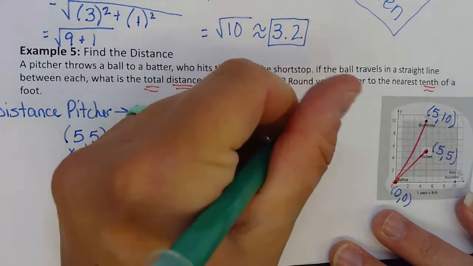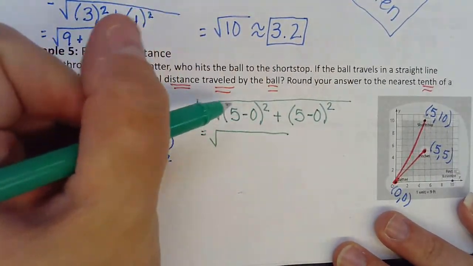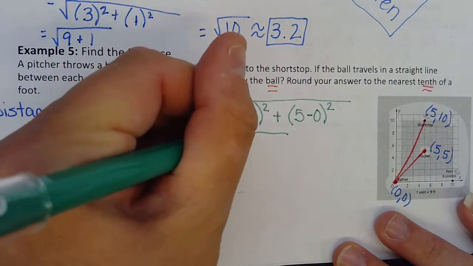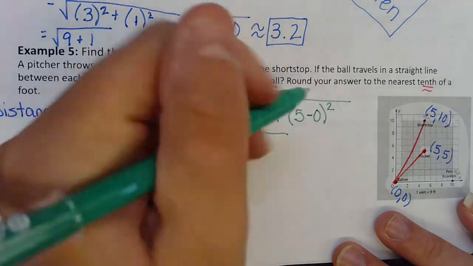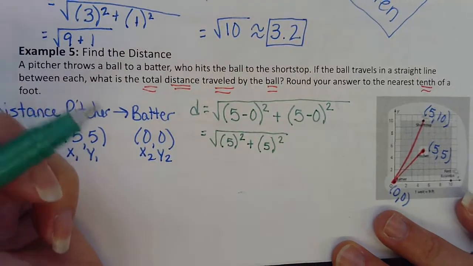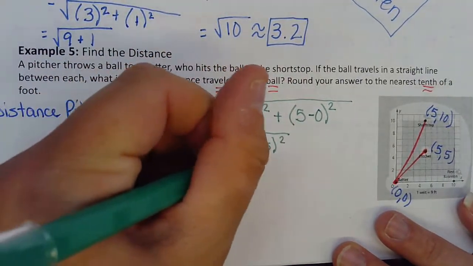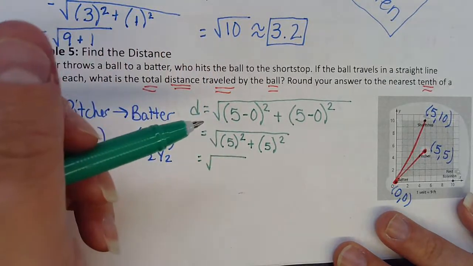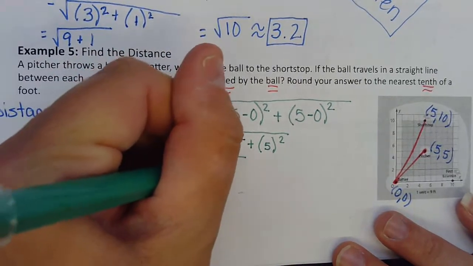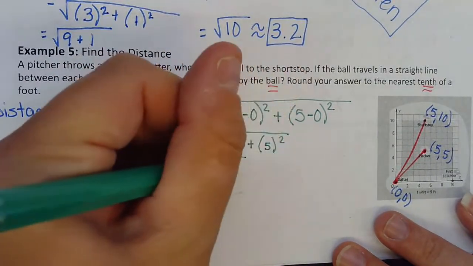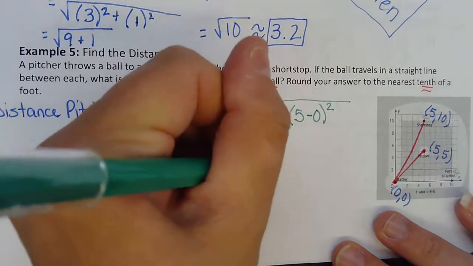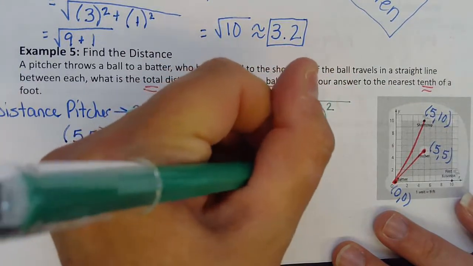So I have a big square root sign still. Order of operations says to do what's in parentheses first. So in parentheses, I have 5 minus 0, which is 5, squared, plus, in parentheses, I do 5 minus 0, which is 5, squared. Then I do the exponents. 5 squared is the same thing as 5 times 5. It's not 5 times 2, it's 5 times itself. 5 times 5 is 25, plus 5 squared is 5 times 5, which is 25. Then I do the addition. So then I get square root of 50.